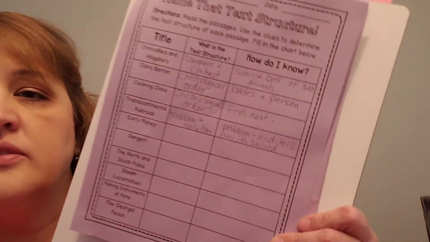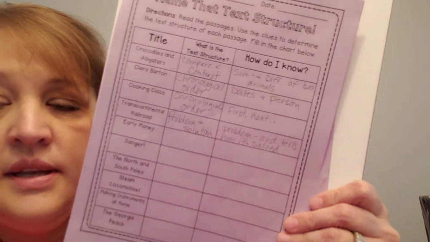All right, so problem and solution. And in there, I know because it gives a problem and tells how it's solved. Okay, so problem and solution. Gives a problem and tells me how it's solved. All right, let's go on to early money. And then I'm going to have you guys do some of these yourself.